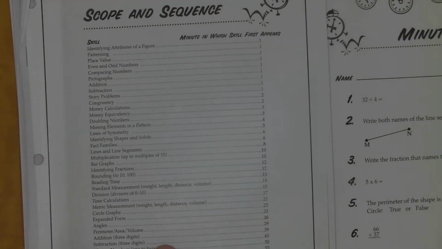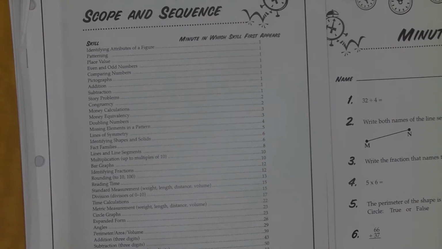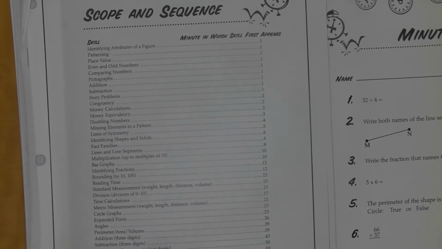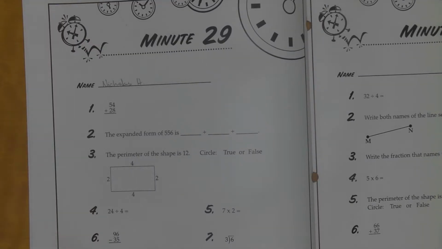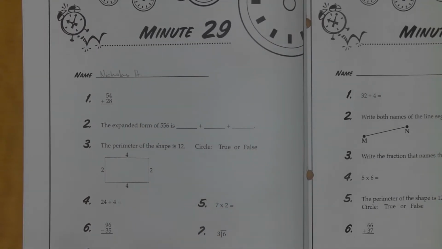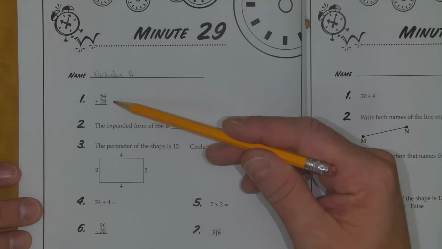The skills that you've learned will be apparent to me and will show up in your tests and in your quizzes and on your MCA tests. So I don't need this to give you a grade, so to speak. This was just for practice. This one, however, once you complete it, you will bring back to school, so please keep this one safe.